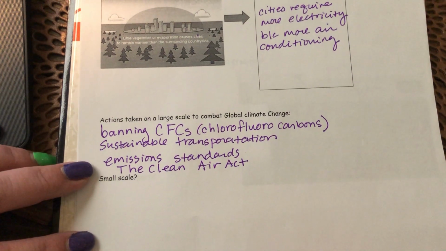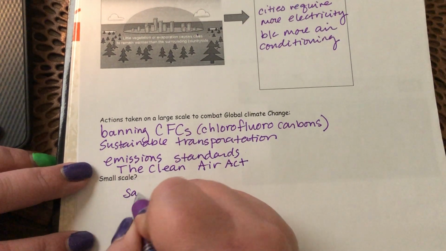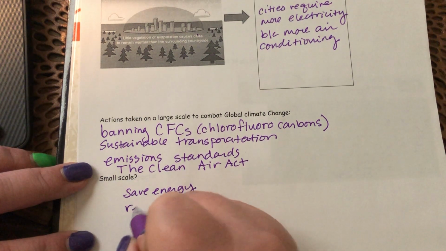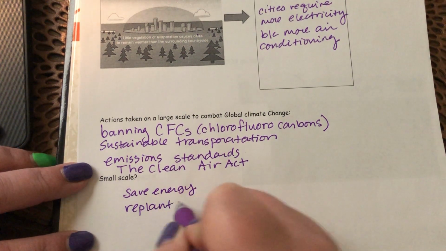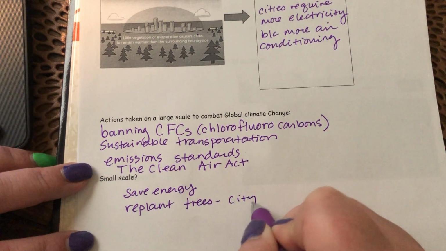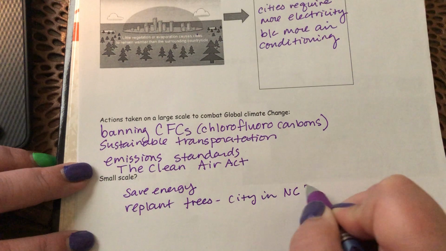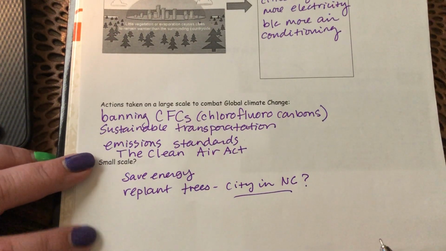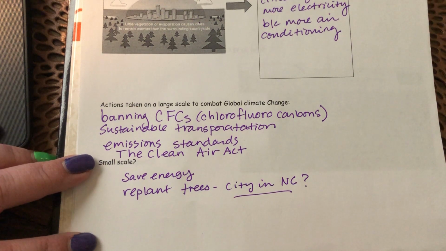Small scale, what we can do on a small scale is we can help to save energy. Okay, we can replant trees. And what city in North Carolina has the most replanted trees per square mile? That's extra credit too.